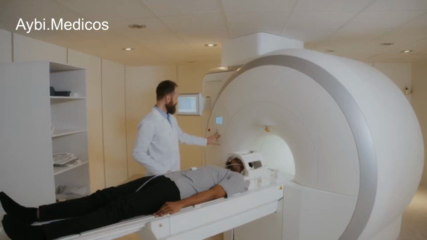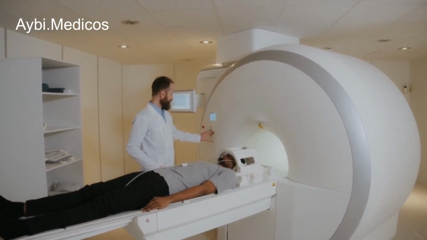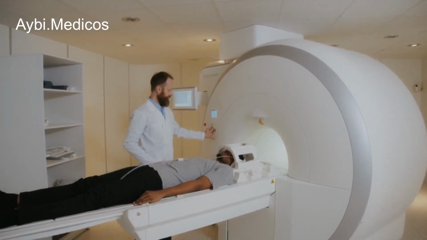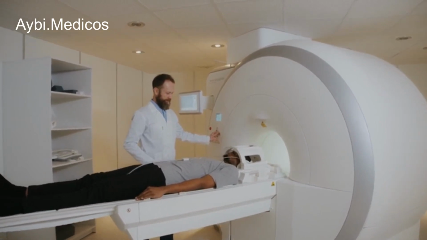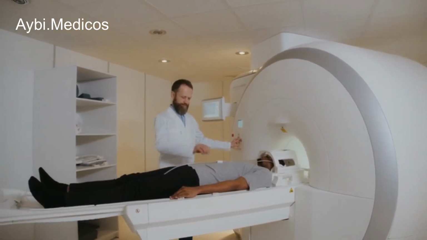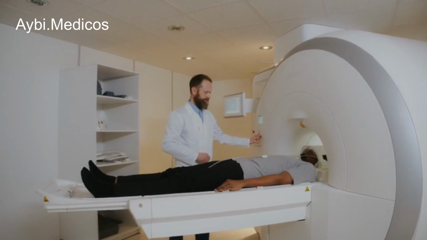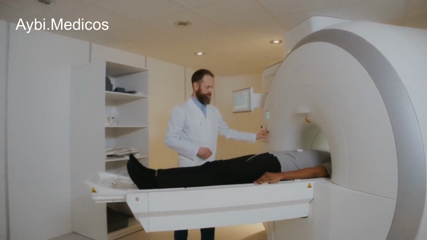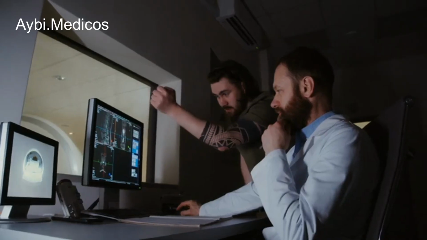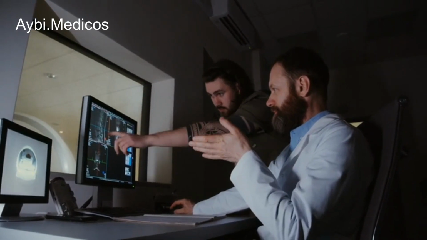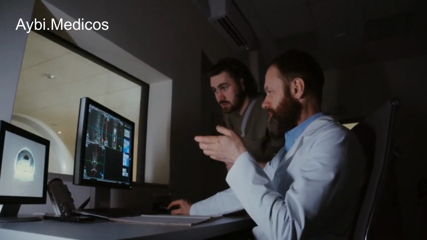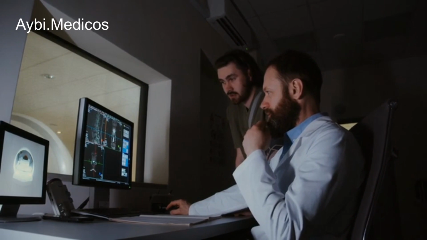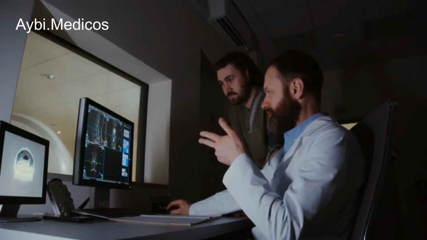8. Intraoperative monitoring. During the surgery, various monitoring techniques might be used to ensure the safety of the patient. These can include intraoperative imaging, such as MRI or CT scans, and functional brain mapping to identify important functional areas of the brain. 9. Closure.